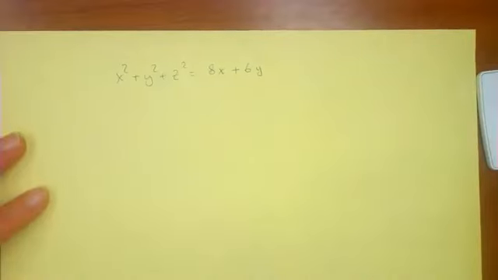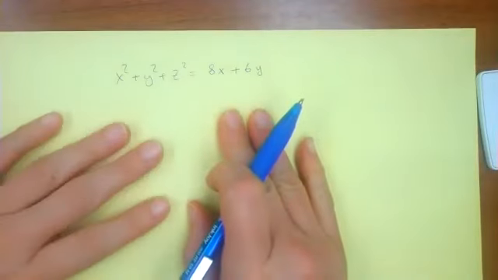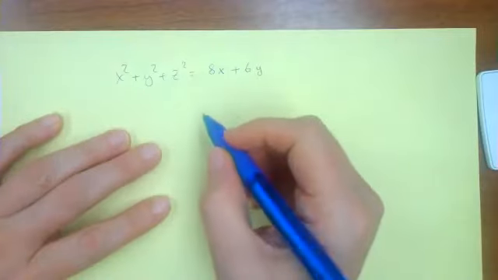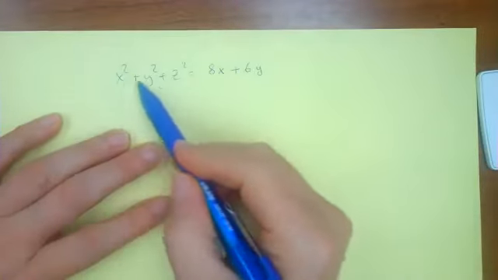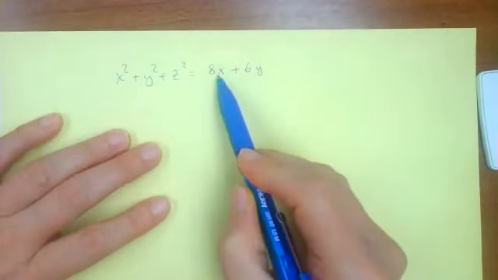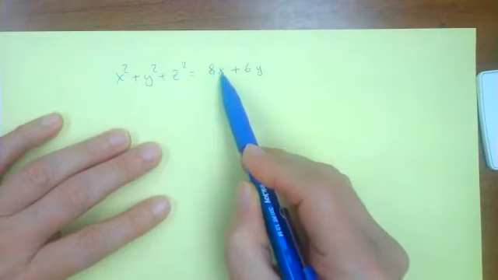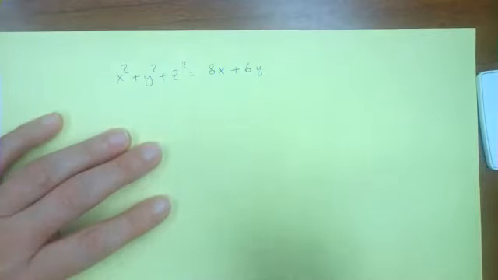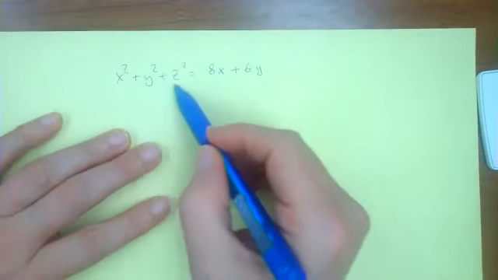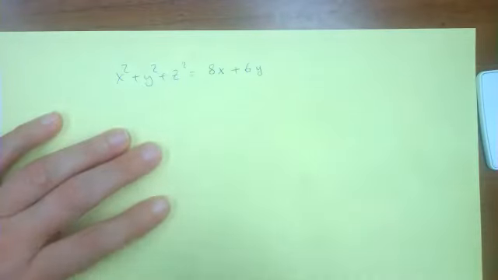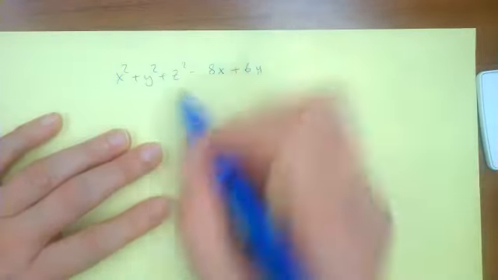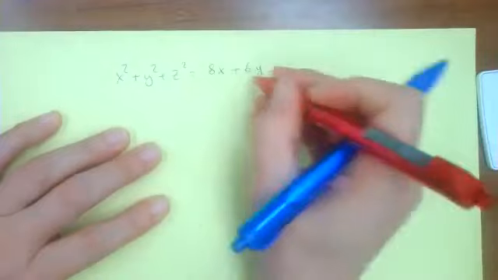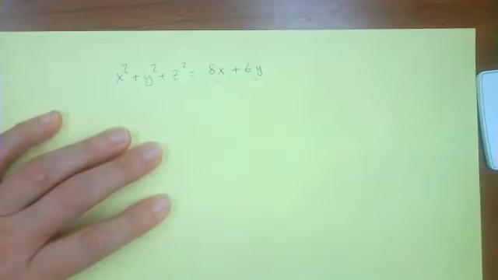So sometimes we want to recognize a surface by completing squares. And so how do we go about that? Here I can see x squared plus y squared plus z squared, and I can see a constant multiple of x and a constant multiple of y. This is telling me that x squared plus y squared plus z squared starts the suspicion that this could be a sphere, but having 8x and 6y tells me that this sphere may have been shifted, basically.